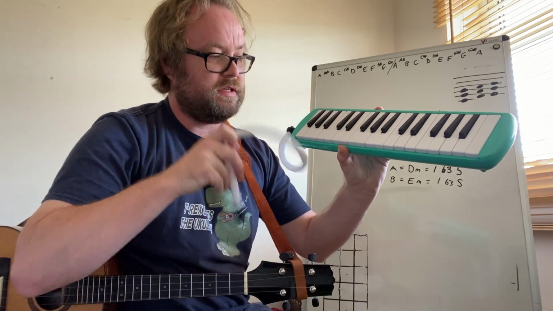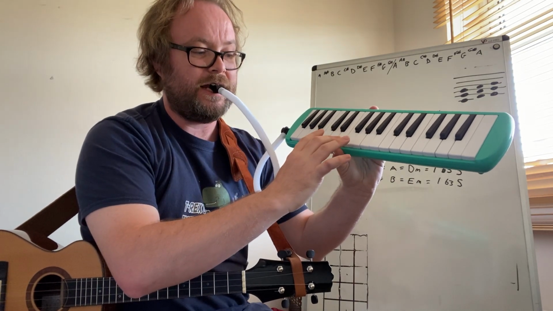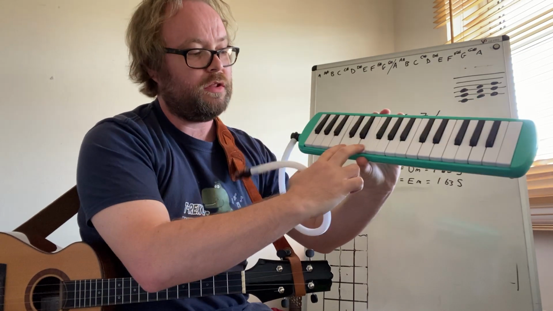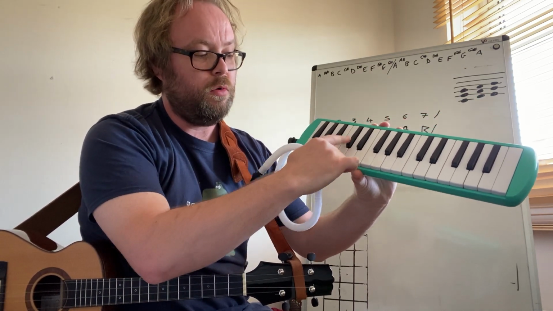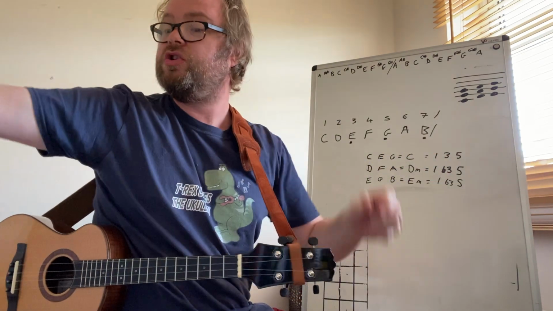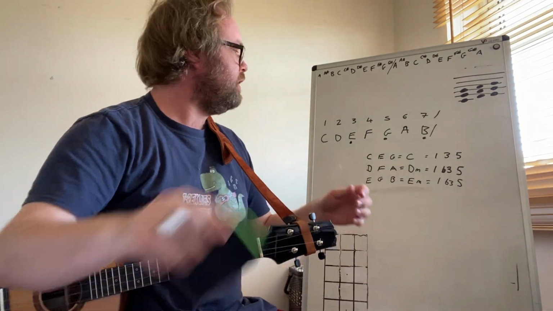Now if we go back to C, which was a major chord, C, E, G. Look at those first 2 notes. We've got 2 black notes in between. So we've got a whole, half. And that's the difference between a major third and a minor third. Okay. Then we can keep building.